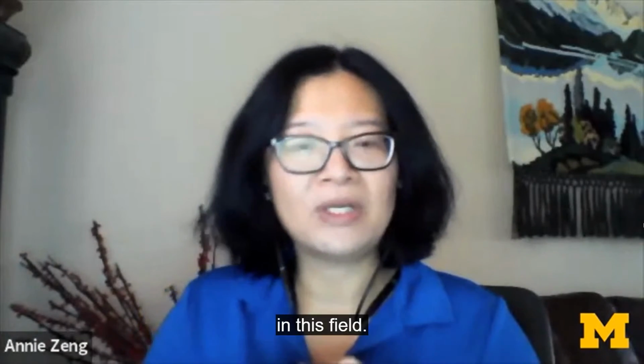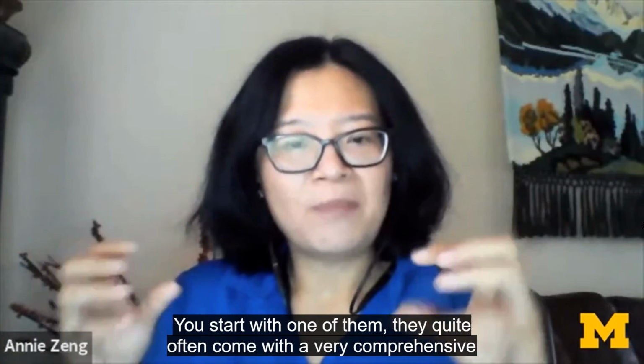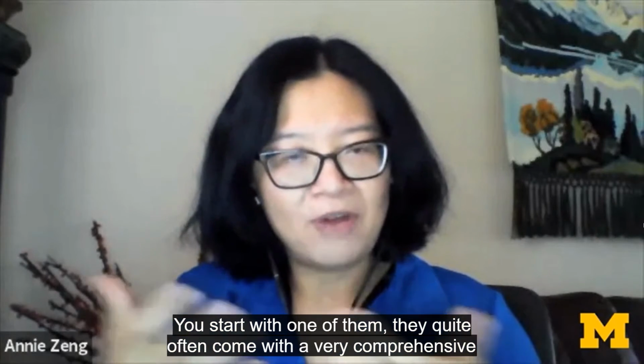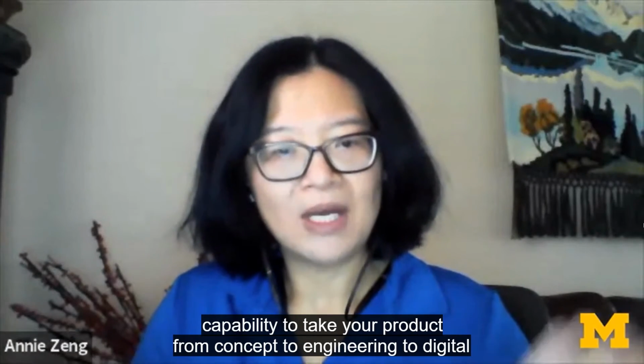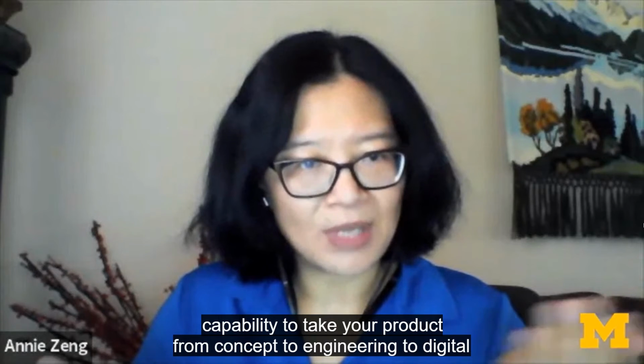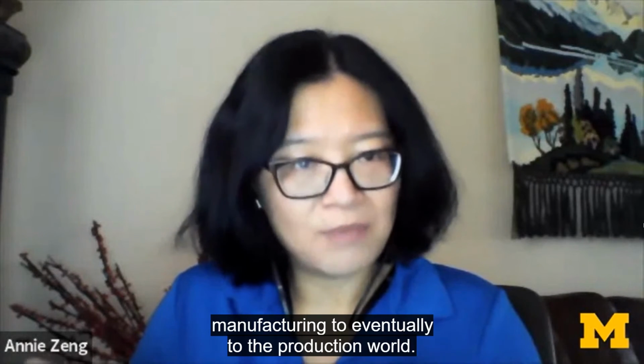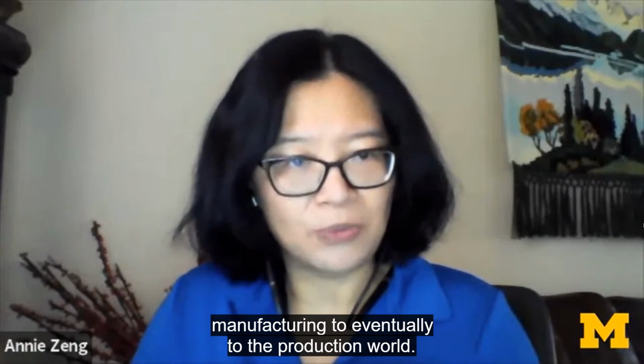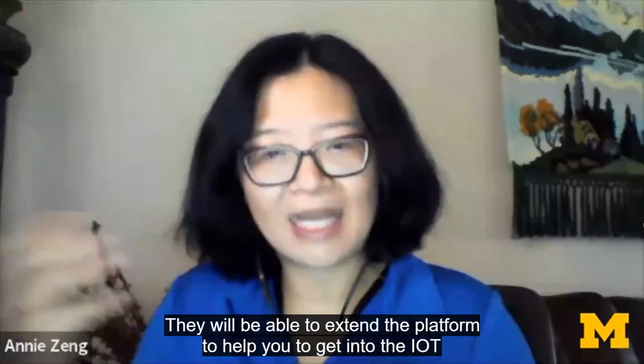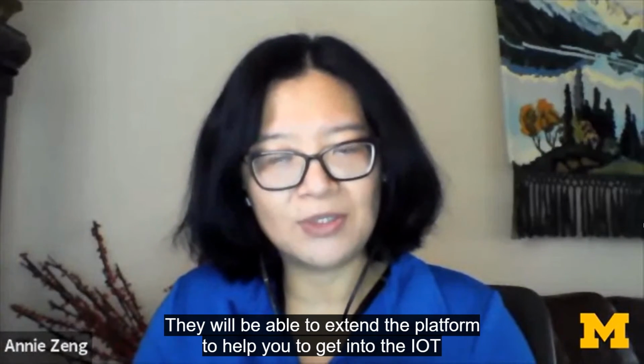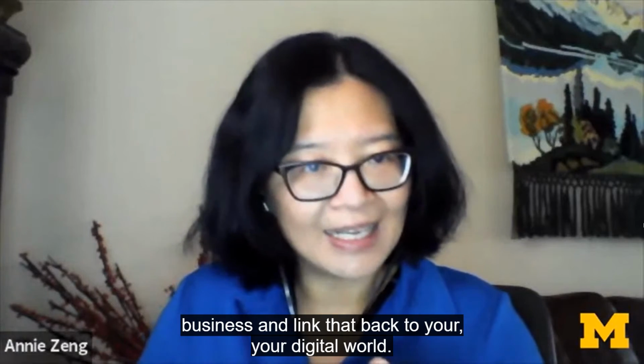They quite often come with a very comprehensive capability to take your product from concept to engineering, to digital manufacturing, and eventually to the production world. They will be able to extend their platform to help you get into the IoT business and link that back to your digital world.